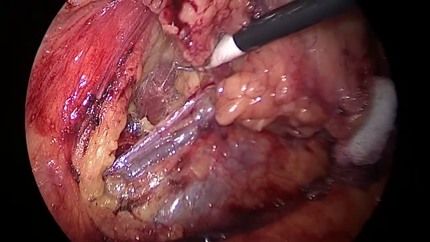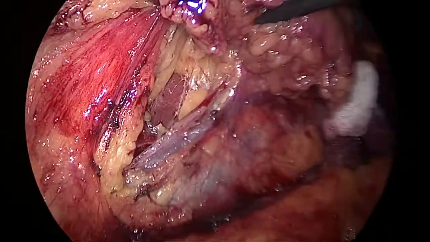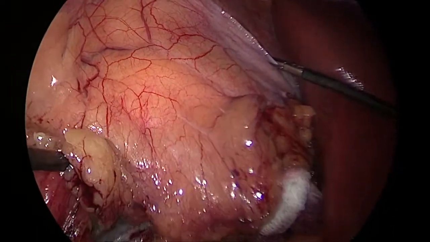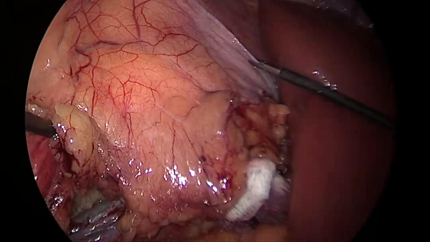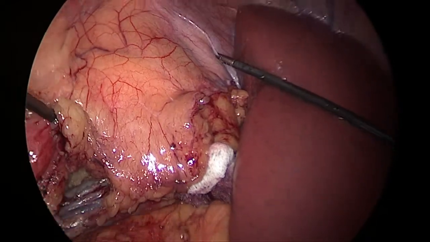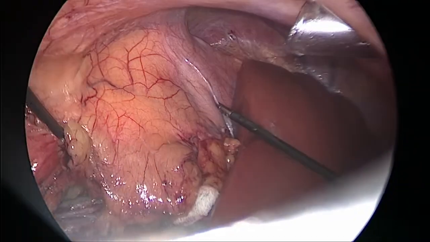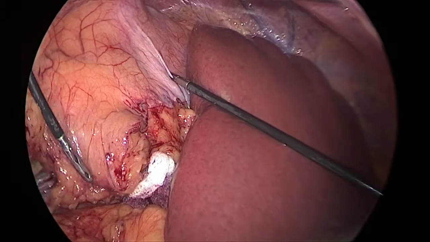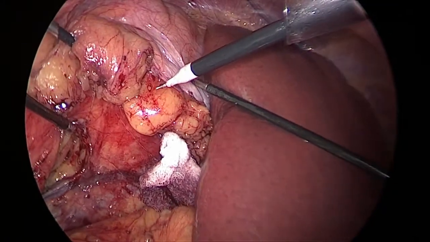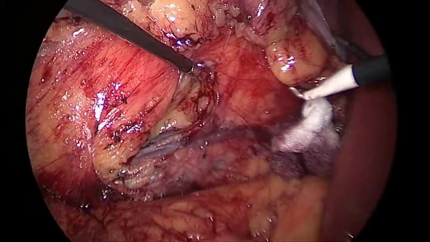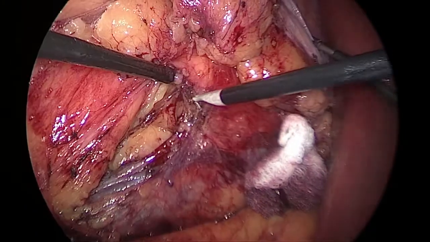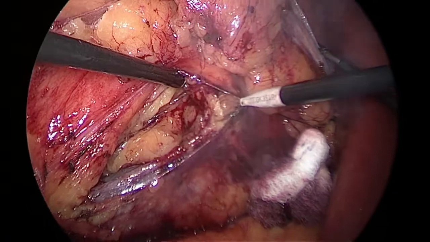In case of radical nephrectomy, we elevate the gonadal vein along with the ureter and follow the lateral border of the IVC and easily reach up to the hilum of the kidney. In this case, I did not omit any steps of the operation. I just increased the speed of the video 1.5 times.